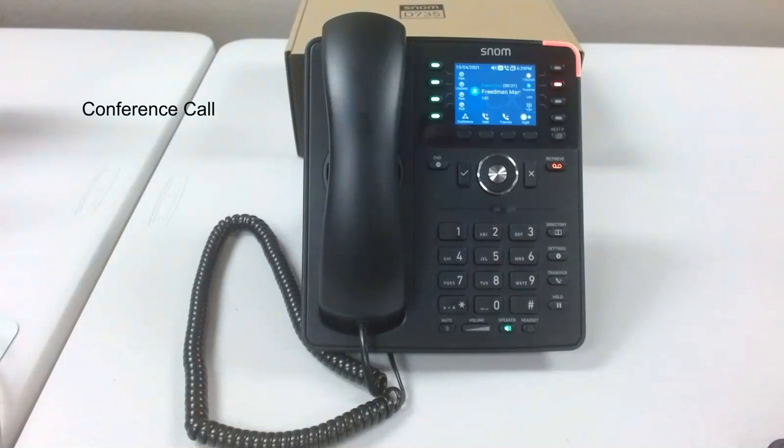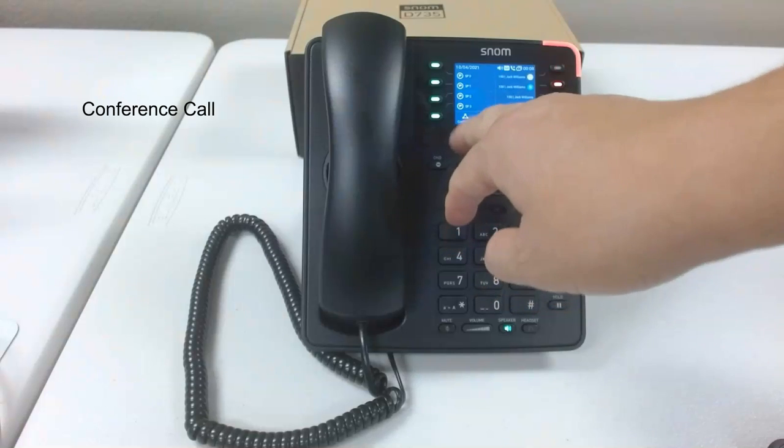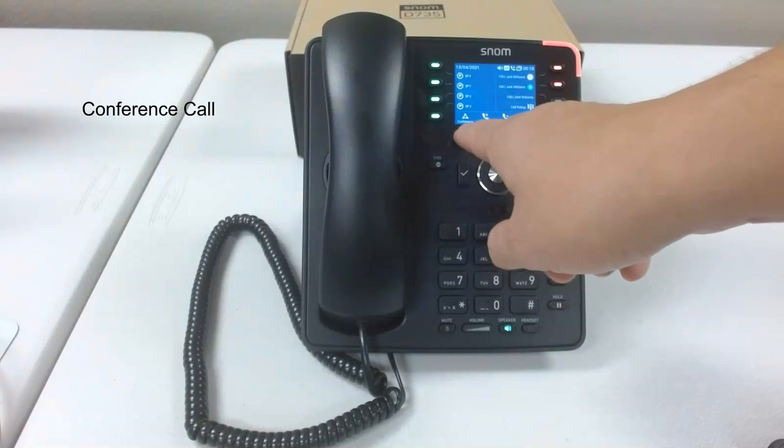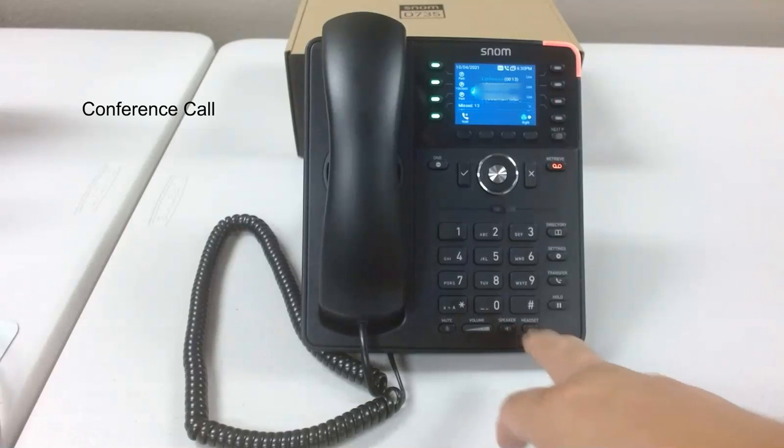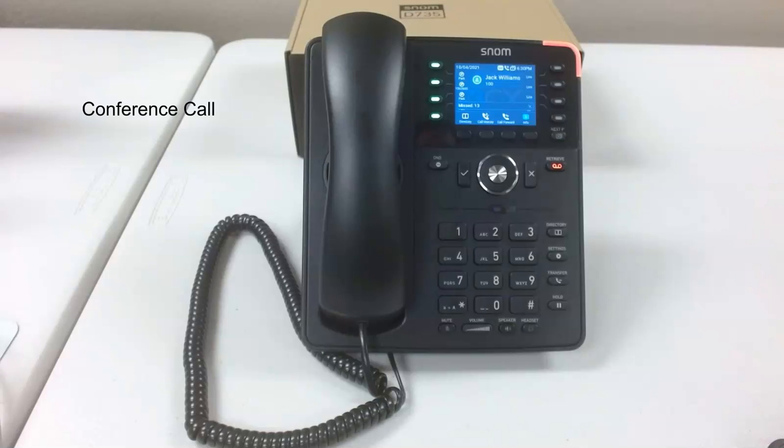Once they answer, they are now connected with me. Now to get the first caller on this call, we're going to hit the conference. Now we're all three on this conversation. So now if I want to drop off the call and leave them connected, I can simply just hang up. And now the caller and my other extension are connected together, and I'm no longer on that conversation.